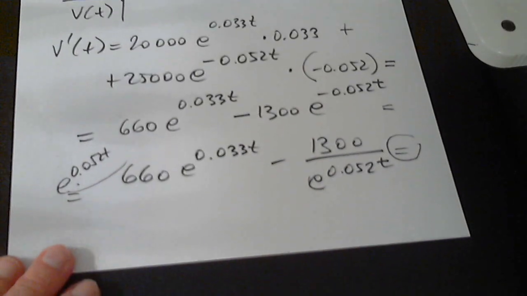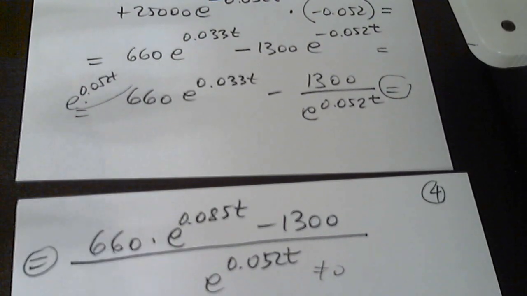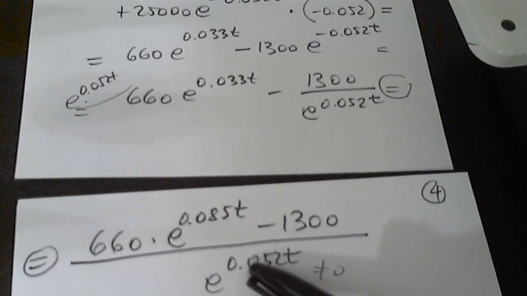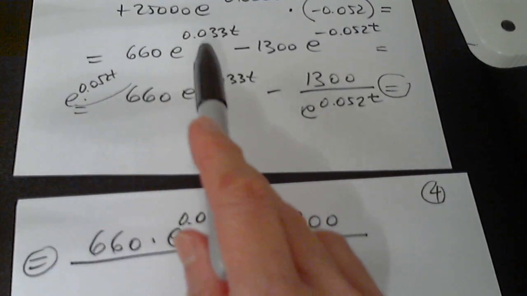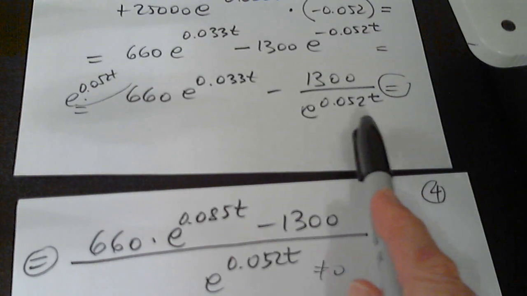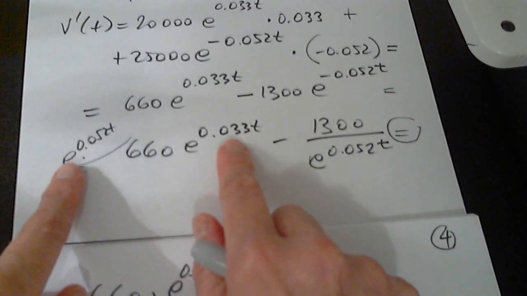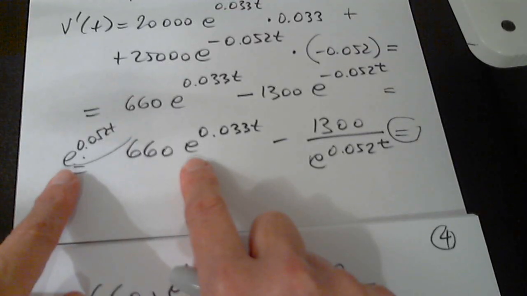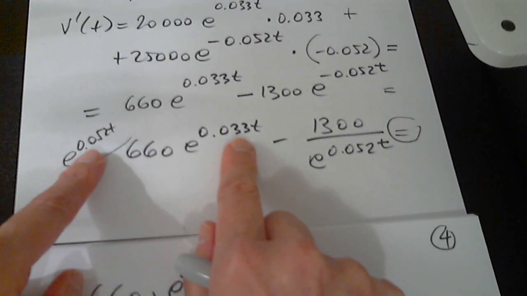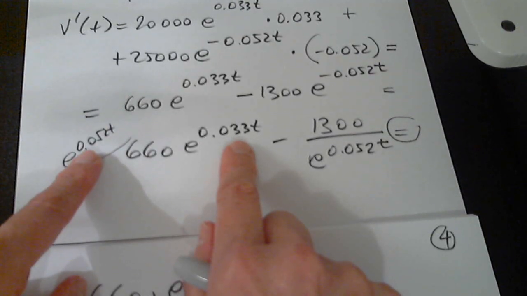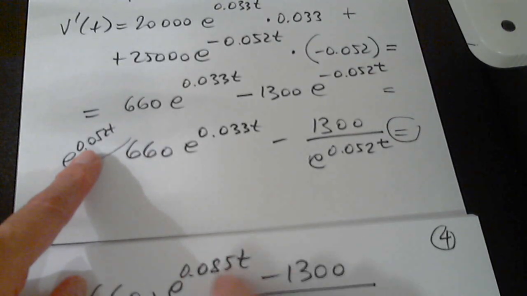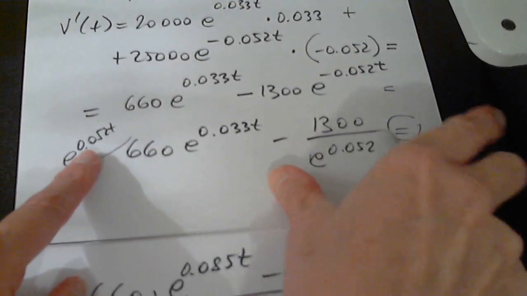Then I find the least common denominator, which is the only one, right? I need to multiply this by the least common denominator. I copy 660. And when I multiply these two, they have the same base. I have to add the exponents. And that's how I got 0.085t minus 1300.